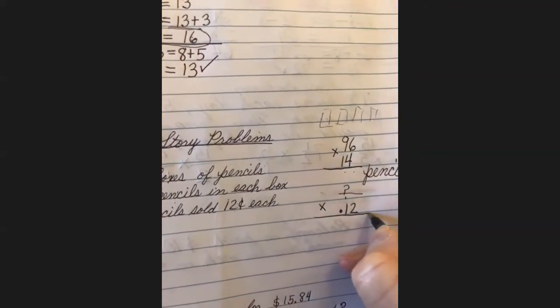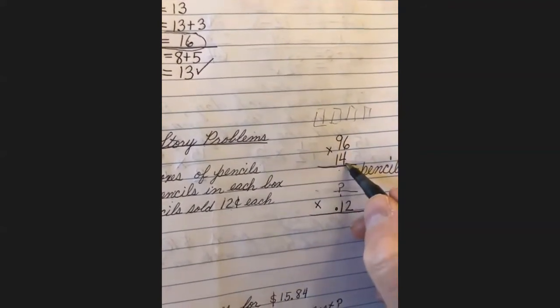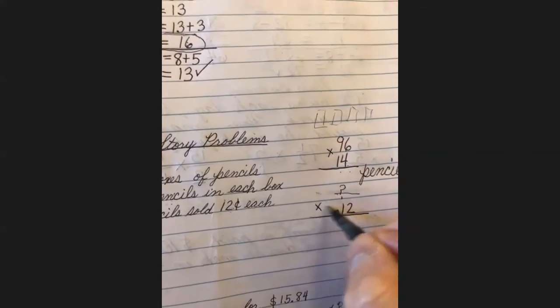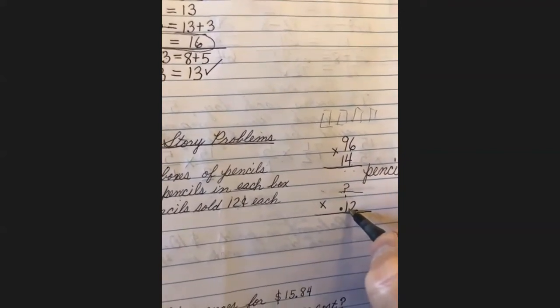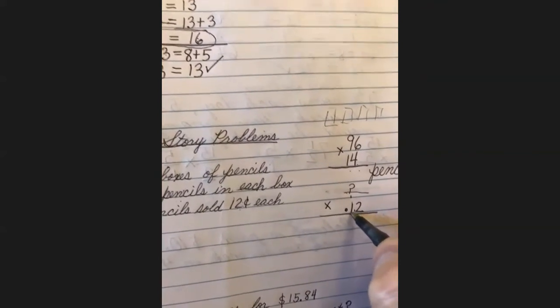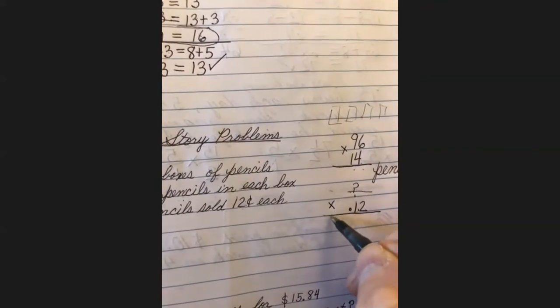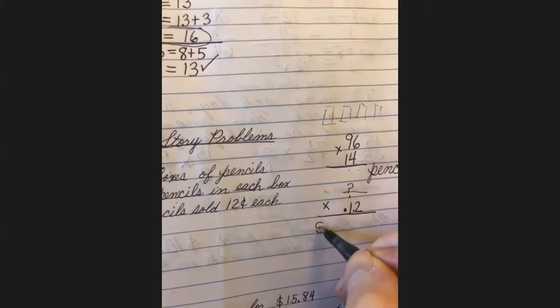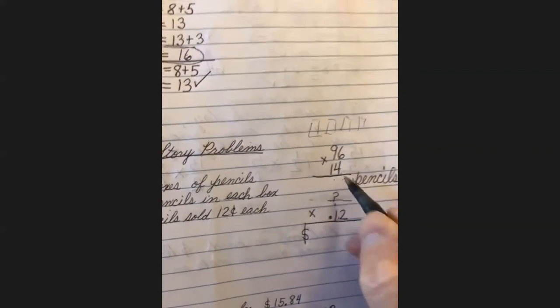That will give us, once we do that and put the number there and multiply by our money, the amount of money. Now, we may need to use a dollar sign here too. So don't forget to put that by the time you figure it.